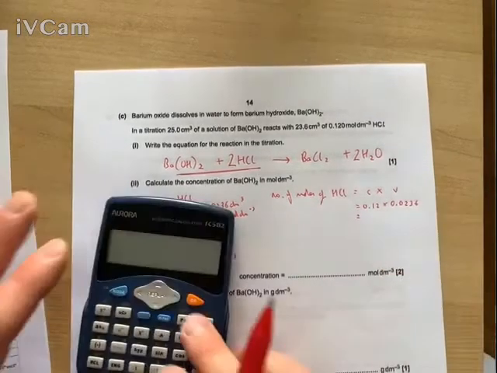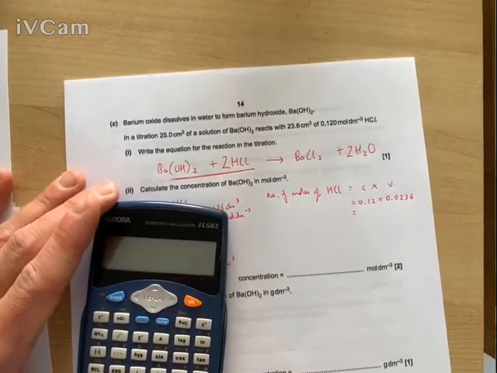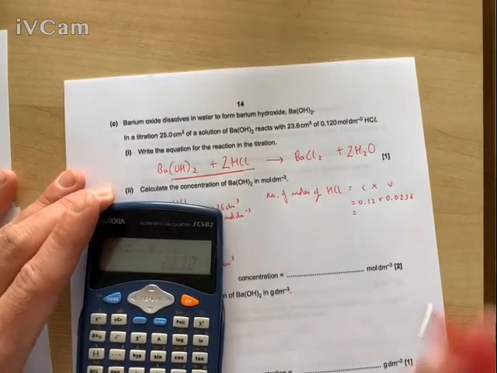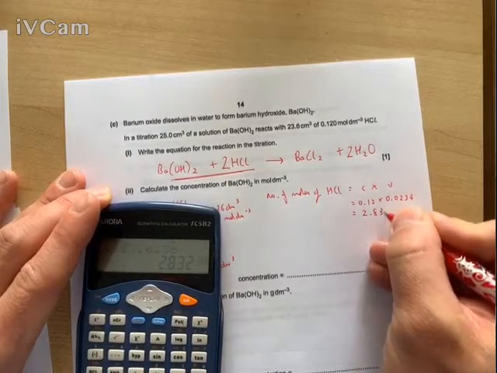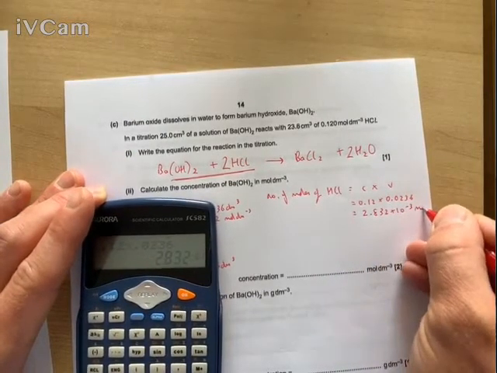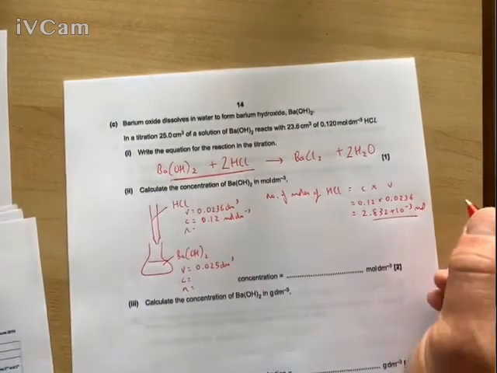And so just do that on my calculator. 0.12 multiplied by 0.0236. So I've got 2.832 times 10 to the minus 3. You don't need to do it in standard form, it's just how it's popped up on my calculator. And that's the number of moles of HCl.